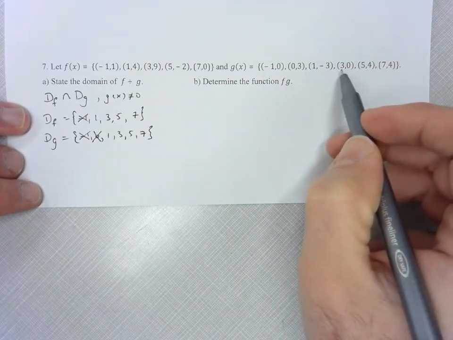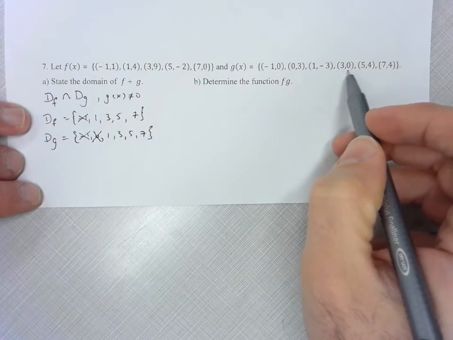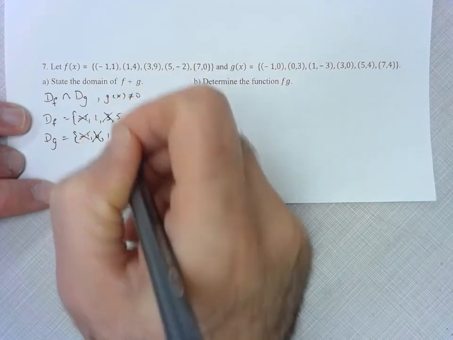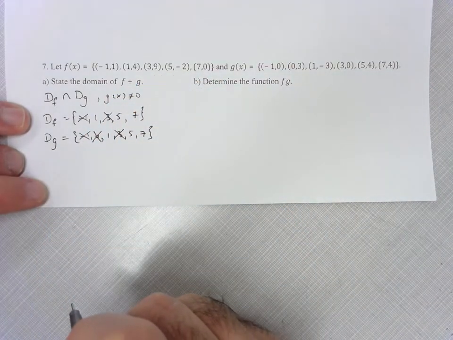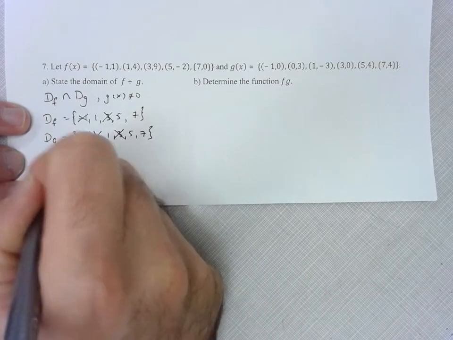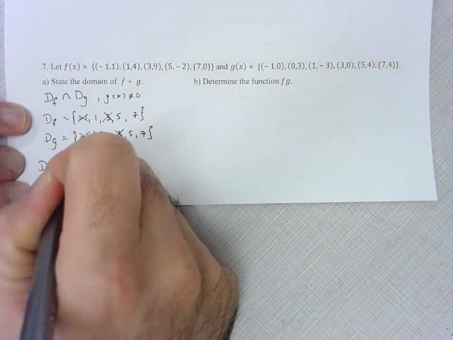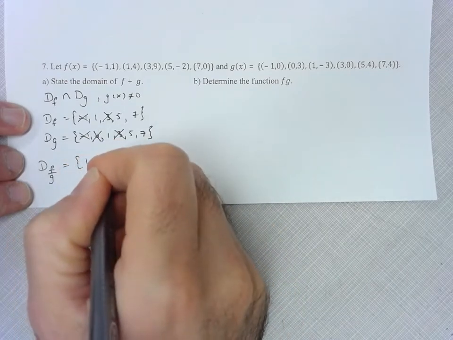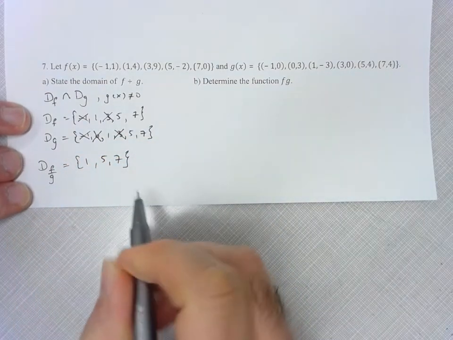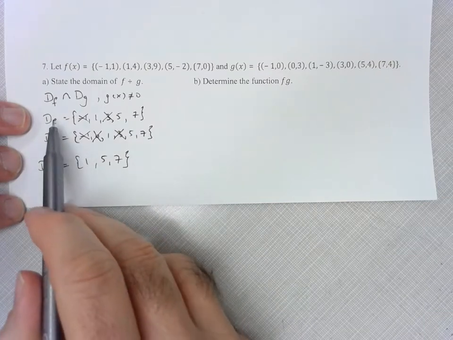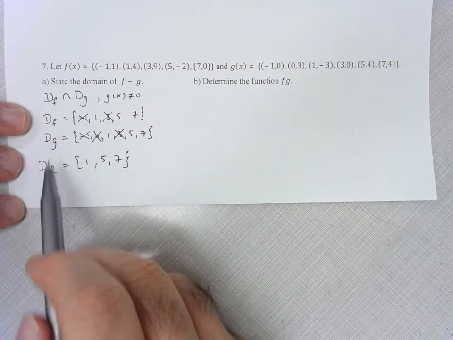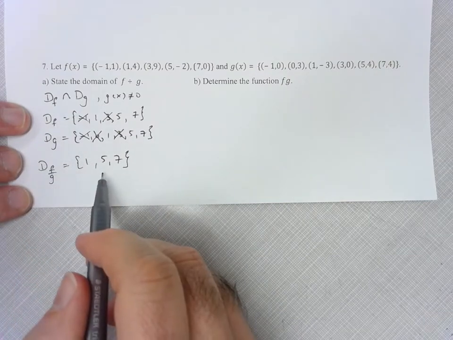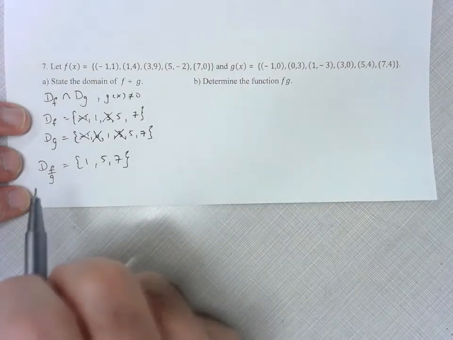And g at 3 is also equal to 0, so I have to eliminate 3 as an input. In the end, what I'm left with for the domain of f over g is just 1, 5, and 7. These are the numbers which are in the domain of both functions, and which don't produce an output of 0 for the function g.